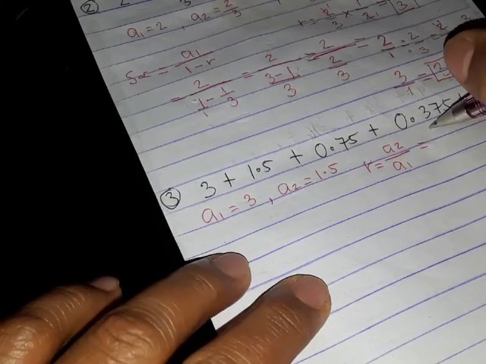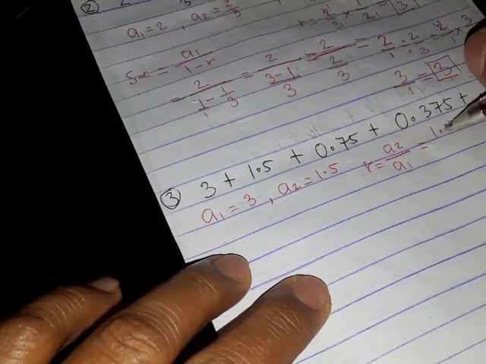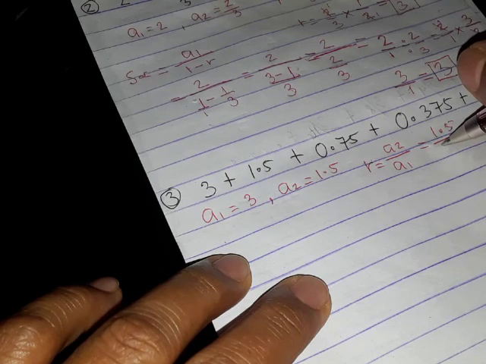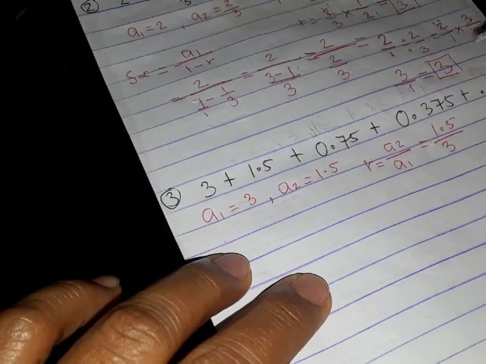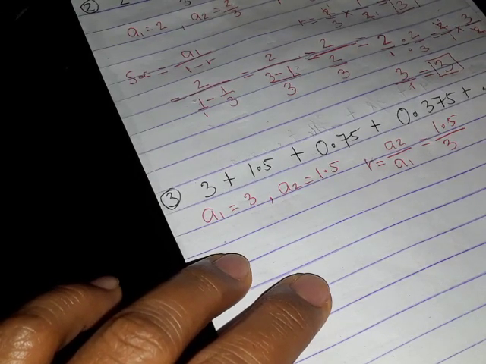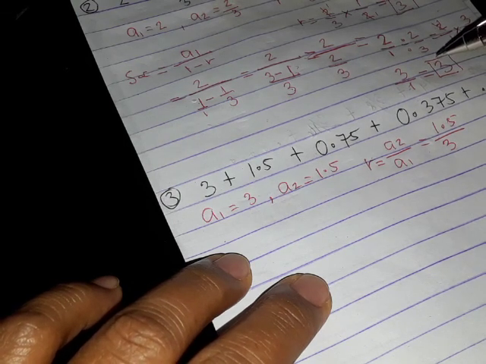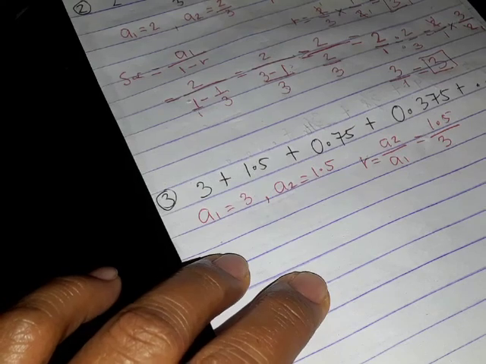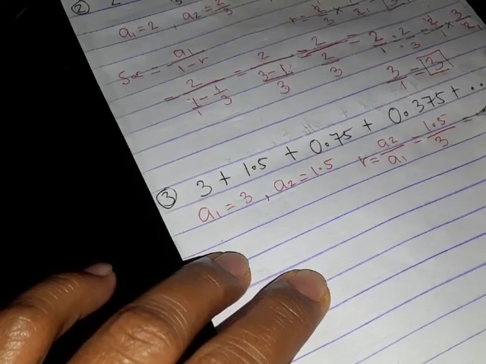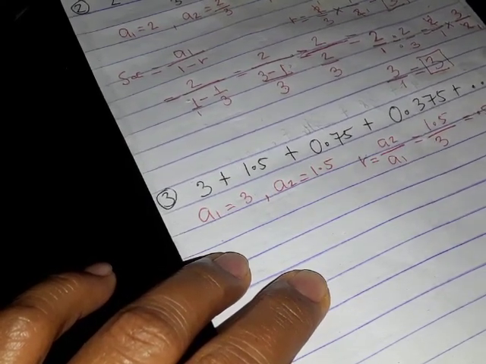Ang A2 natin ay 1.5. Ang A1 natin ay 3. So, kung i-divide natin ang 1.5 sa 3, ang magiging sagot ay 0.5 or 1/2.